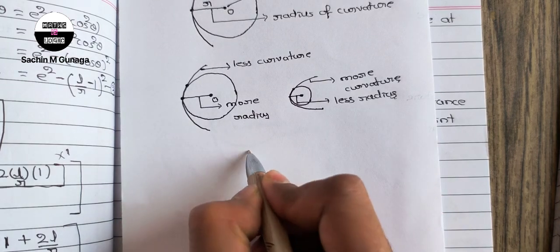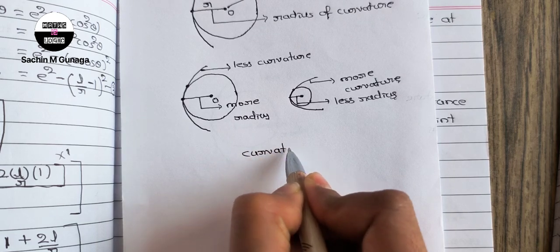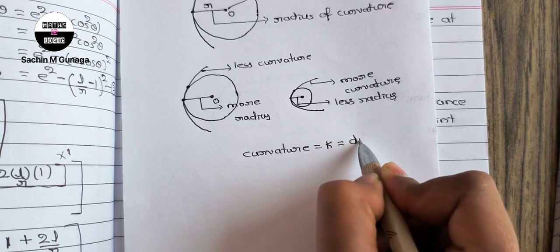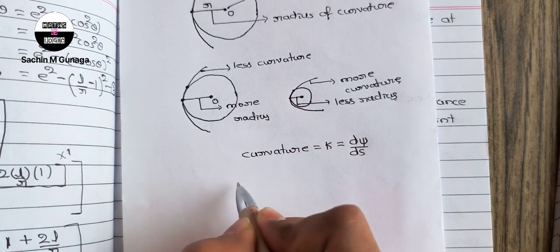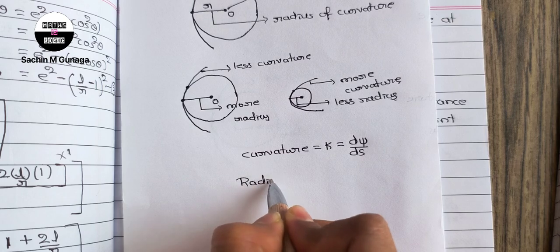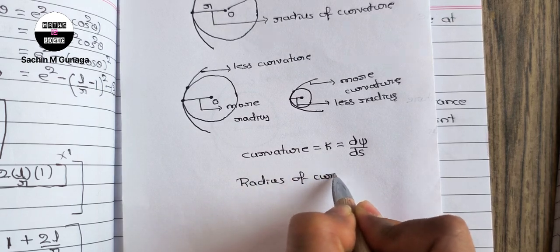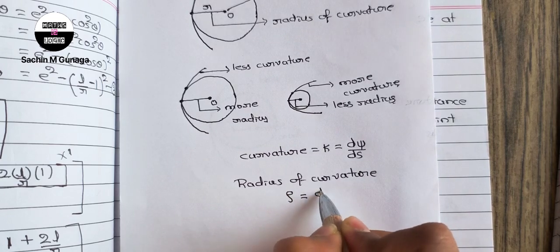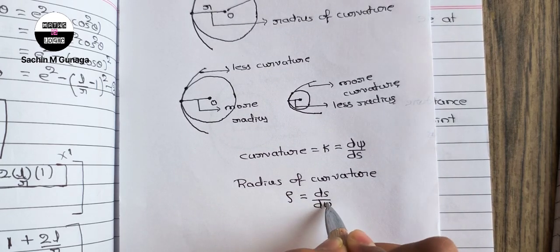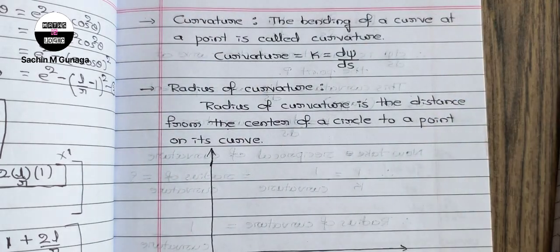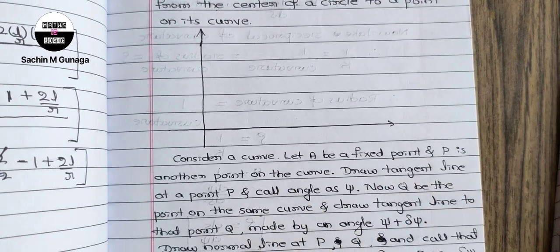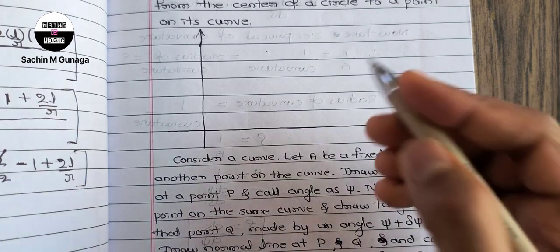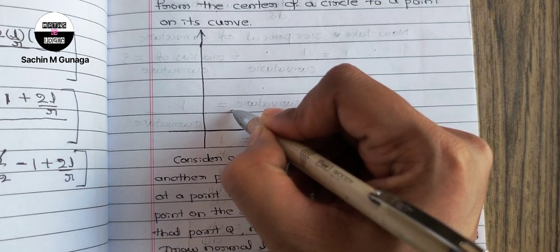Next, now we will see why curvature K is d psi divided by ds, and radius of curvature rho is equal to ds divided by d psi. So for that, consider a curve. Here one curve I am going to draw.